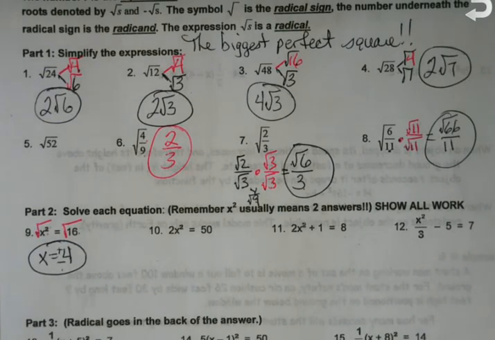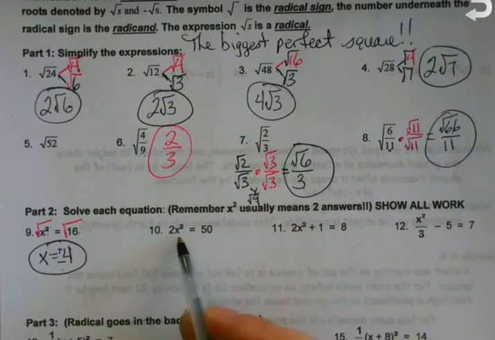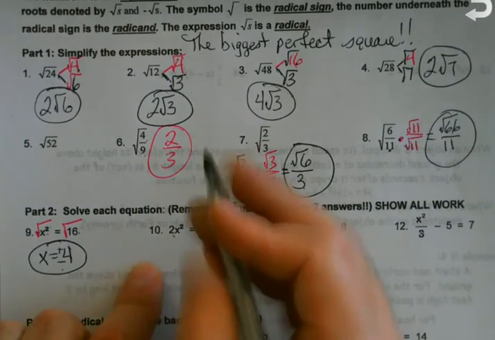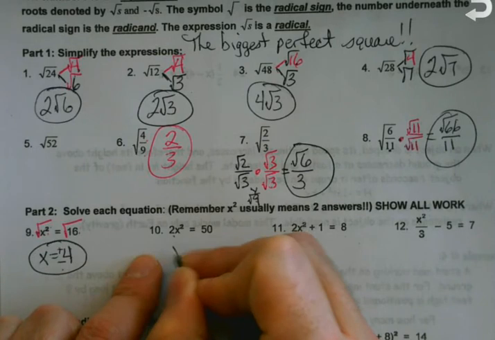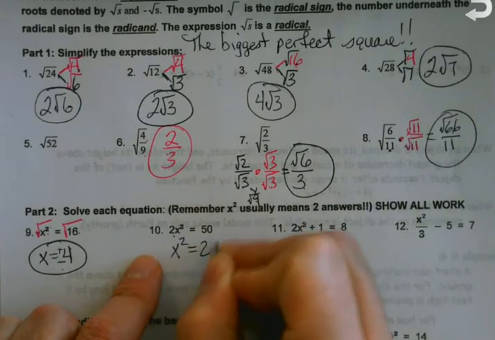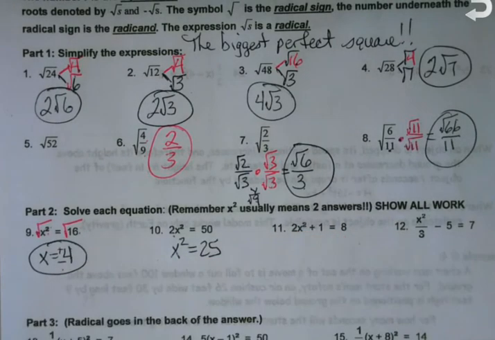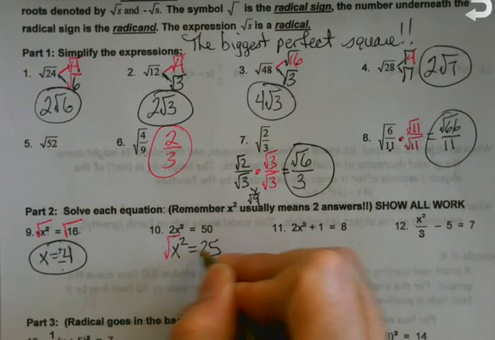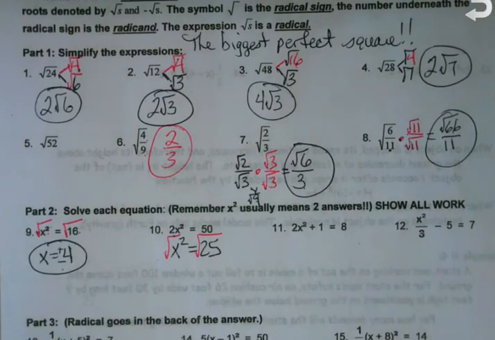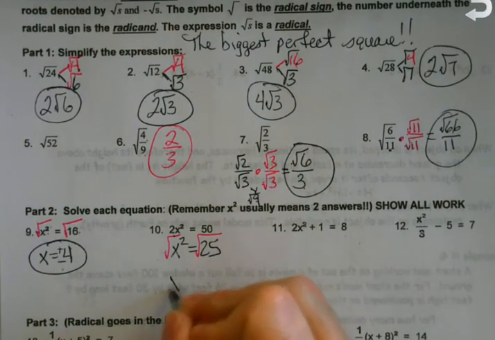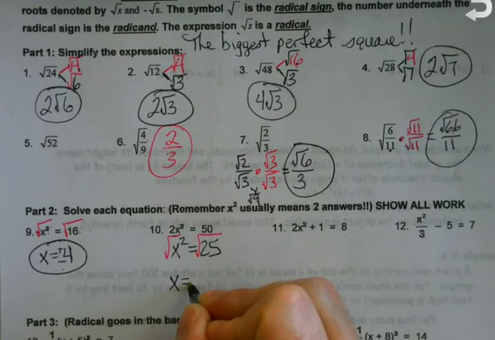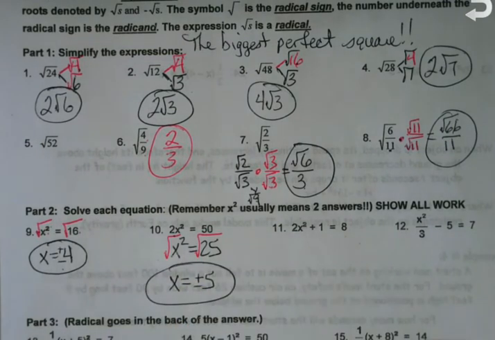Before I can do the square root, though, I always have to have my squared alone. So that 2's got to go. So how do I get that 2 out of there? Yeah, we're going to divide by 2, then square root it. Okay, rarely, except if you just have a regular x squared, will square rooting be the first part. So what are my 2 answers going to be? Plus and minus 5. The square root of 25 is 5.